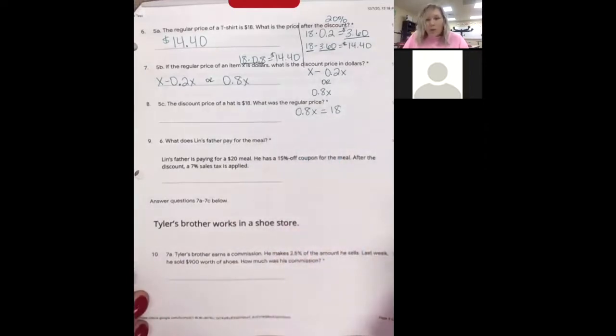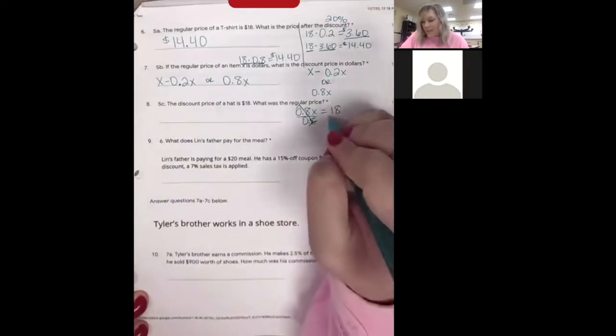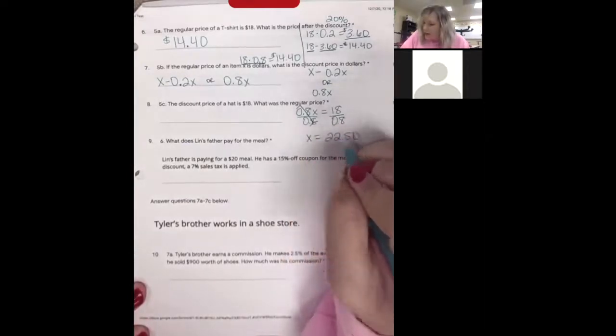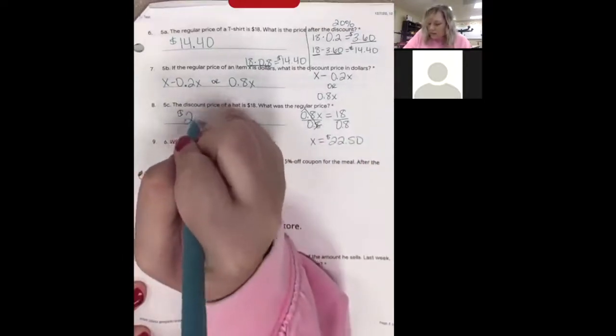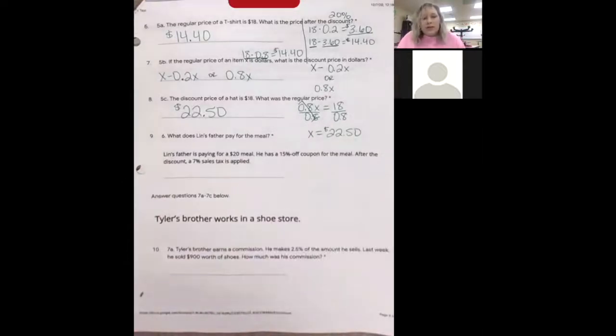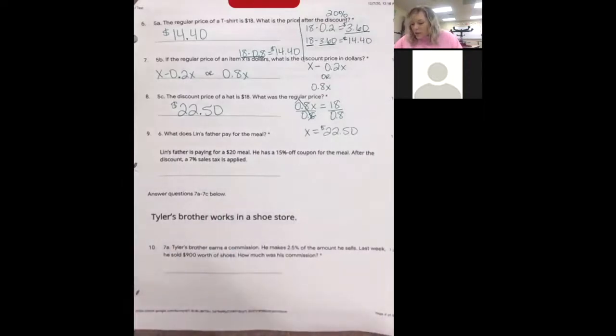We know if we don't know what we can multiply by, we can just divide. Okay, so it'd be 18 divided by 0.8. And that would tell us what the original price was, which is $22.50. So it was originally $22.50.